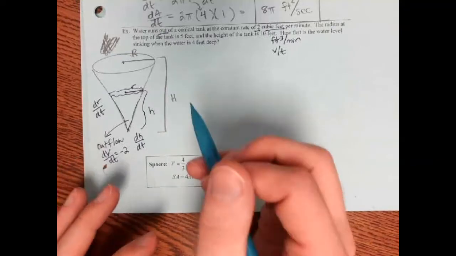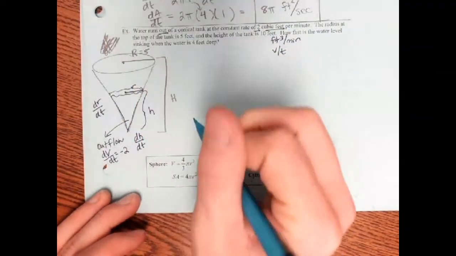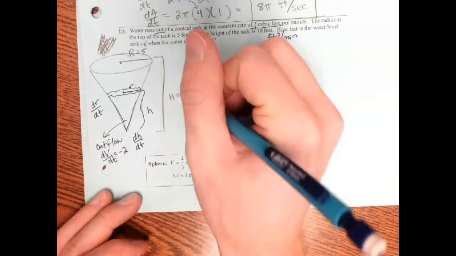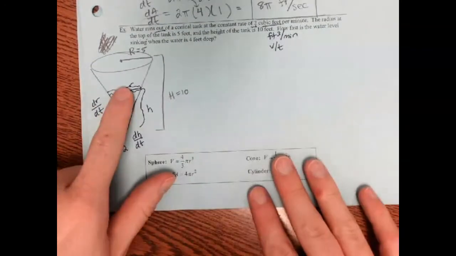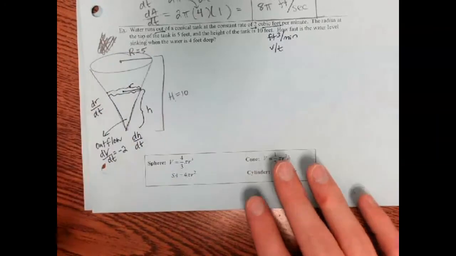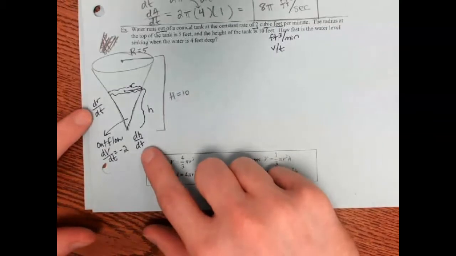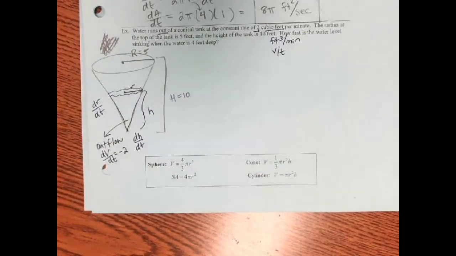So we can label what those are. It says the radius at the top is 5, and the capital H, the height of the tank, is 10. Those dimensions aren't going to change, so you don't have to worry about their rates. Now the little r and the little h, yes, as the water flows out, that cone of water gets smaller, so those lowercase variables change, and they potentially have derivatives you're concerned with. But the capital letters don't. The static dimensions of the tank do not change, so their derivatives would just be 0.